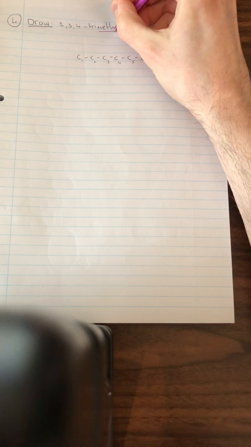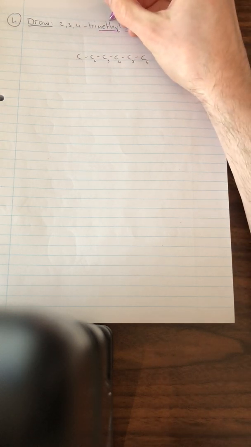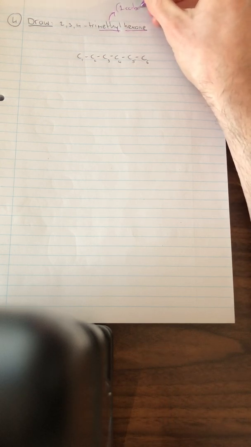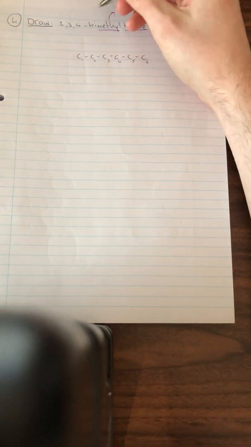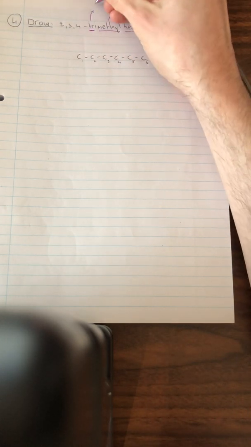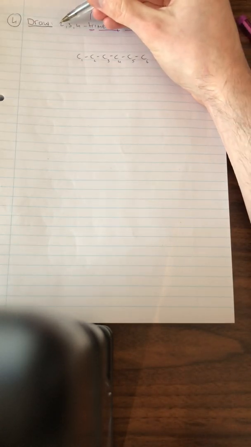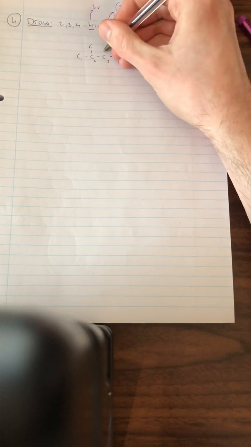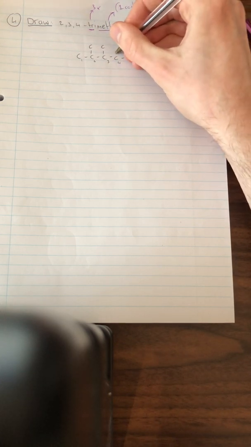So what we have is methyl branches. What you should know about that is, because it's meth, it only contains 1 carbon. Okay, and the prefix here tells us we've got 3 of them. Now we've got them on carbon 2, 3 and 4. So on carbon 2 we put a branch, on carbon 3 we put a branch, on carbon 4 we also put a branch, and that's it.